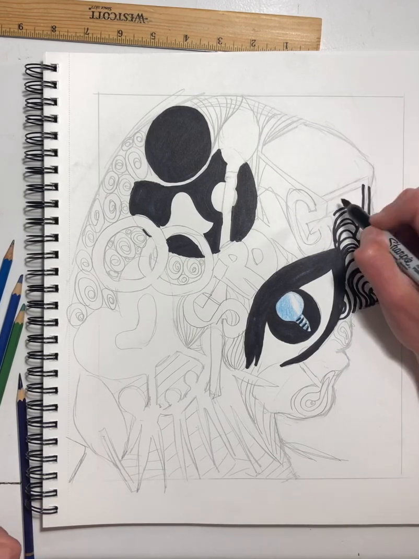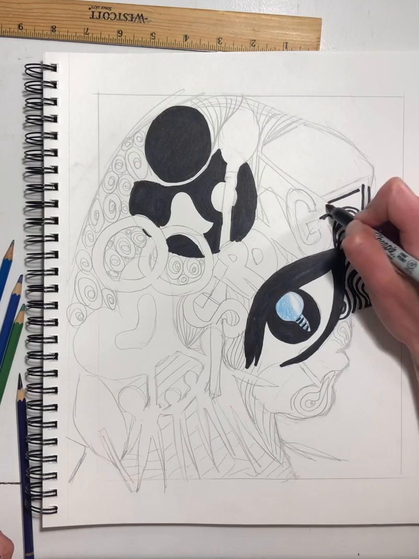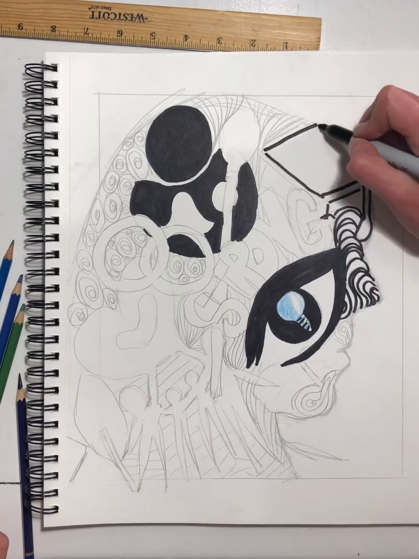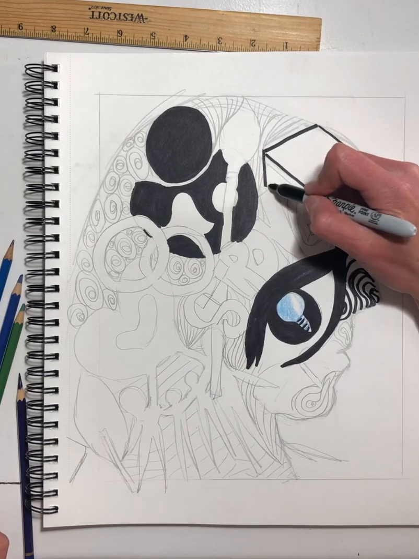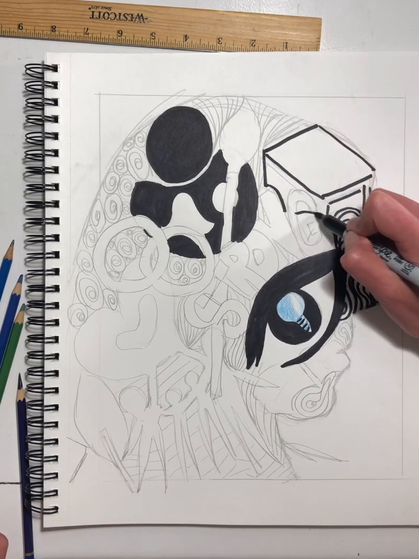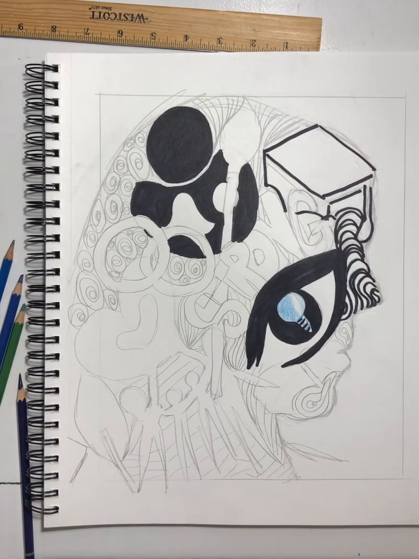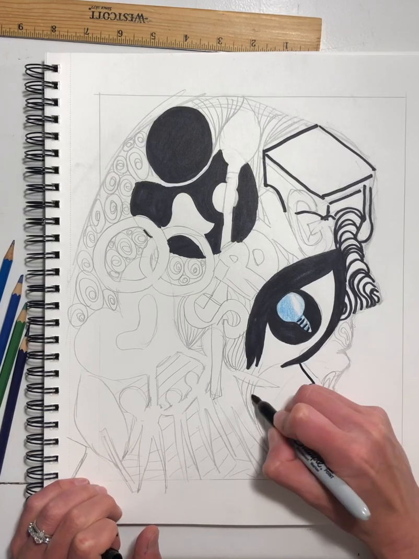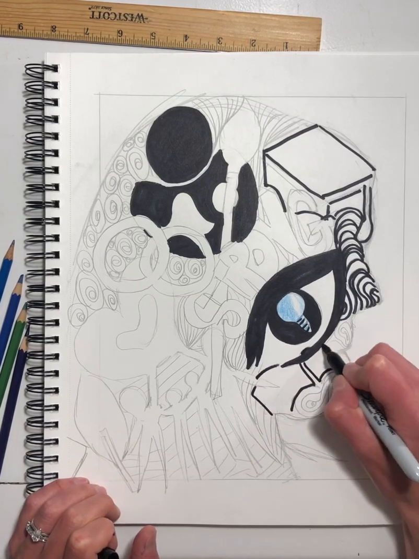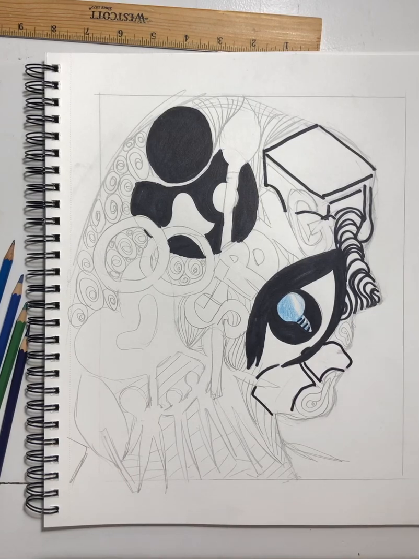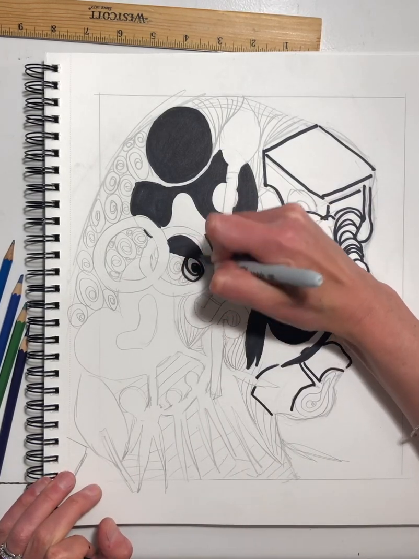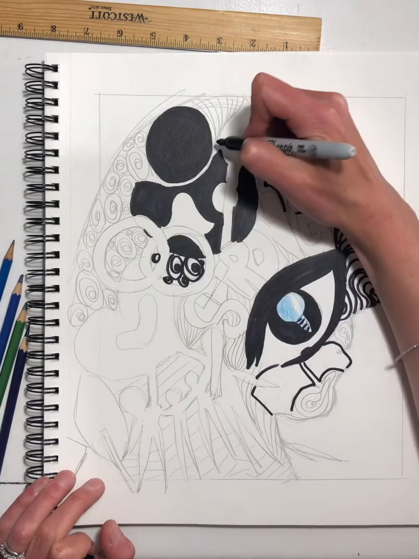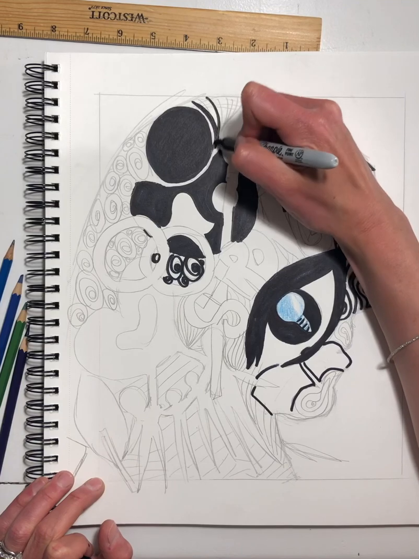This is for my cap and gown here. This is symbolizing teaching you guys. Okay, so again, here's my book. I'm going to use this to outline, and then I'm going to use the color to add little gradients. I'll show you exactly what I mean.